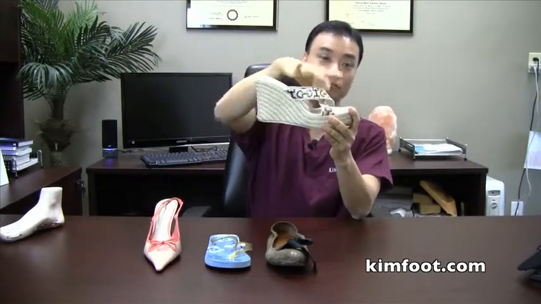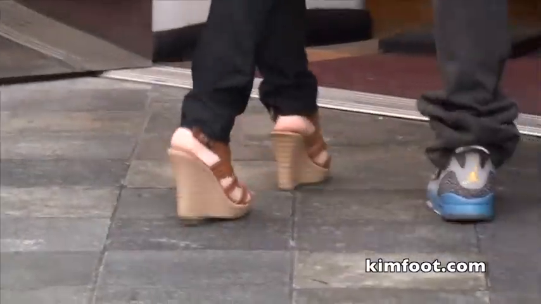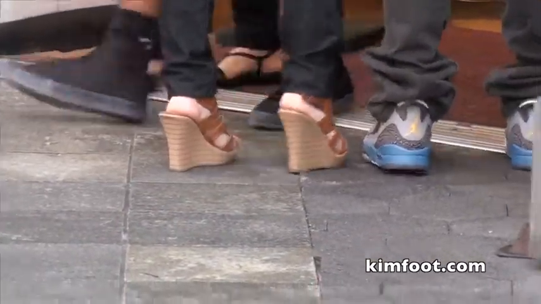And these are the wedges that a lot of ladies love to wear. They're very comfortable. However, it does not bend on the ball of the foot. It needs to bend here to prevent your arch from stretching too much. So these wedge shoes are not good for heel pain.